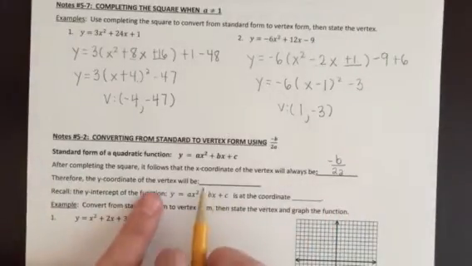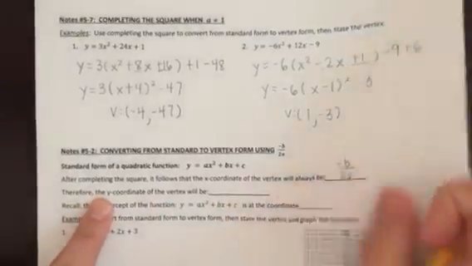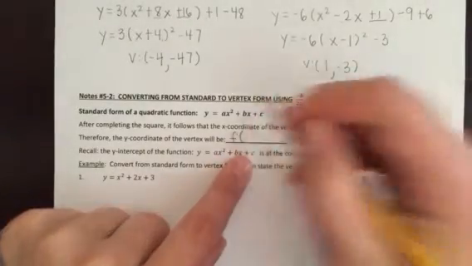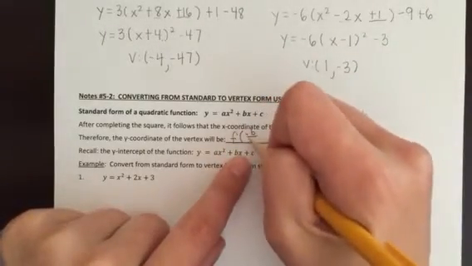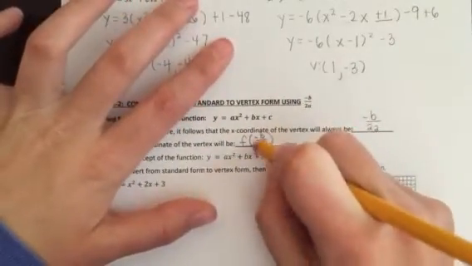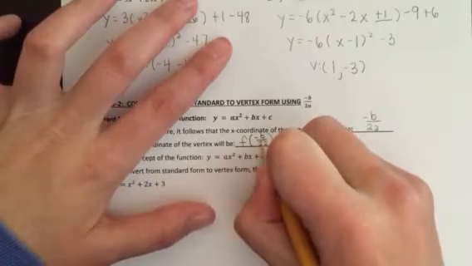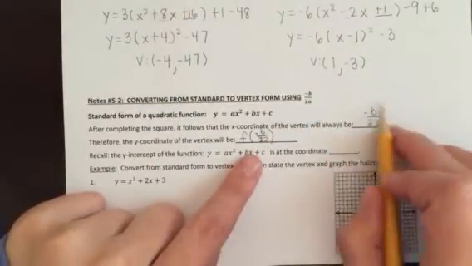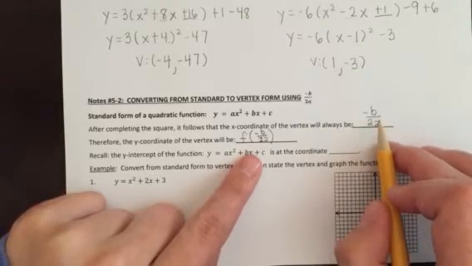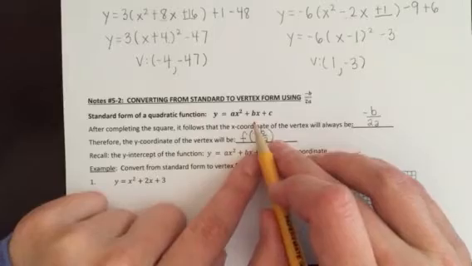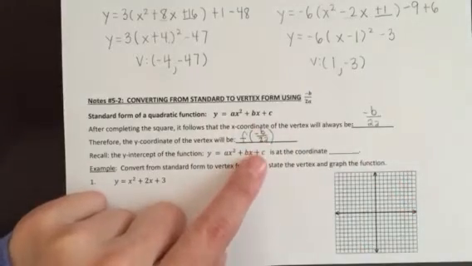So here, the y value of the vertex will be f of negative b over 2a. Sorry, my 2's and a's look a lot alike. So that's a 2 and that's an a. Okay, so what does that mean? That means you're going to plug in the x value of the vertex into the equation, and that's going to give you your y value. So we're going to do an example.